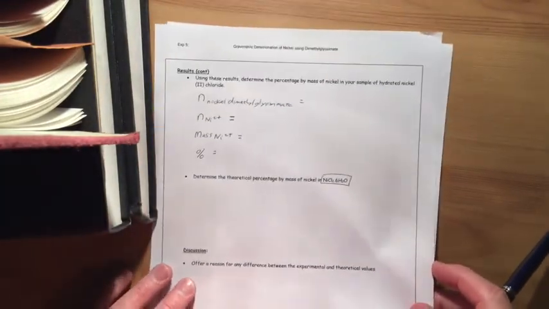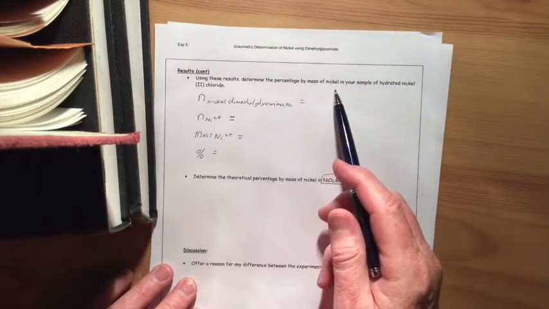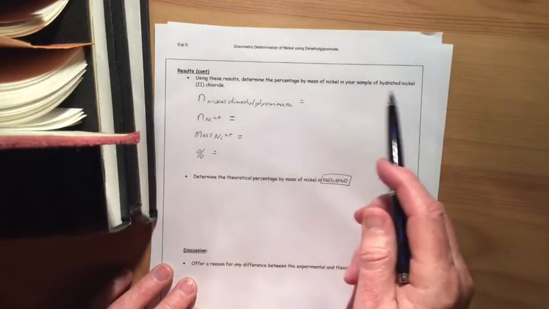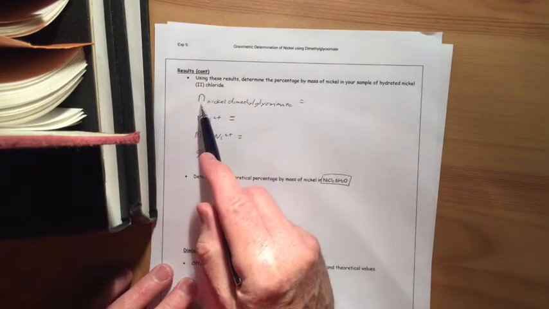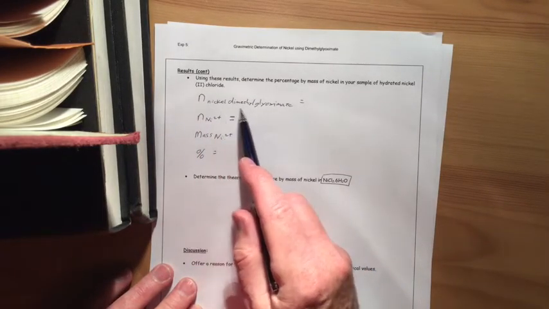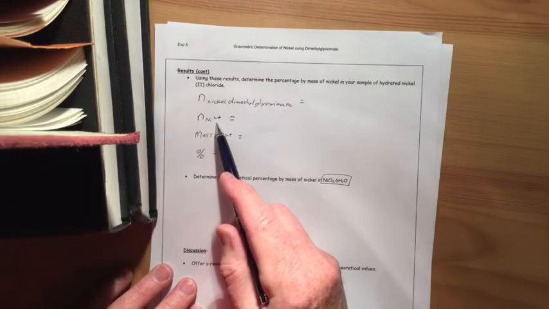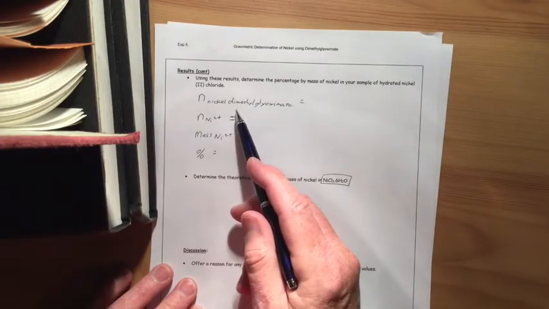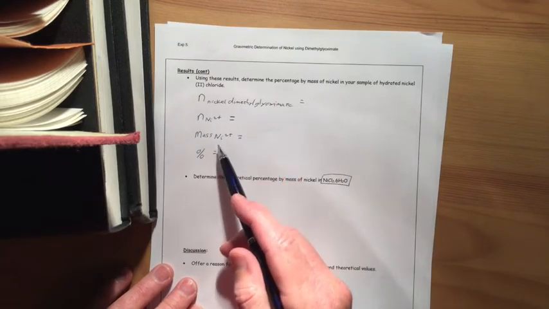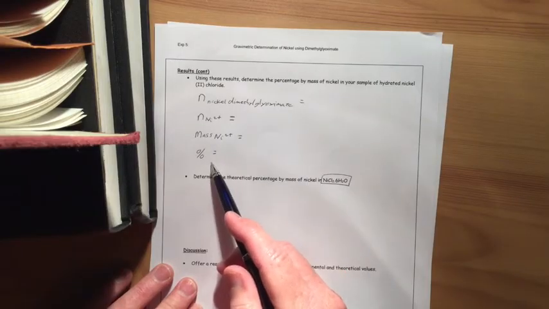Over the page, you're then asked to determine the percentage by mass of nickel in your sample of hydrated nickel chloride using these results. To do that, the first thing you have to do is work out the number of moles you've got of nickel dimethylglyoxime. Then we'll calculate the number of moles of nickel 2+ ions, which will be the same because there's 1 mole of nickel 2+ ions in 1 mole of nickel dimethylglyoxime. So thereafter work out the mass of nickel ions in your complex and hence the percentage of nickel in your original sample.